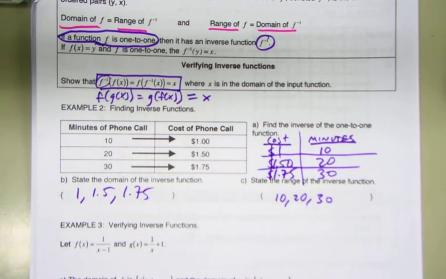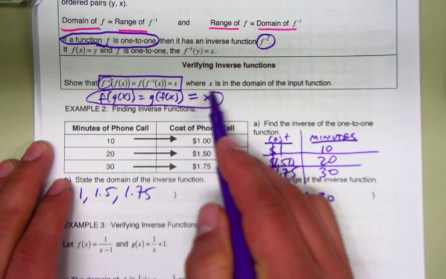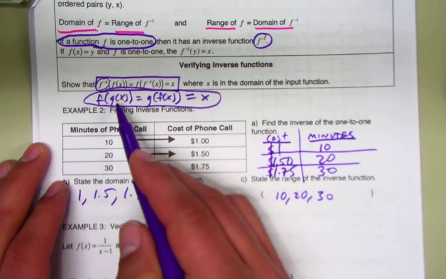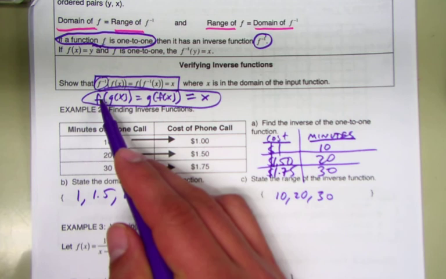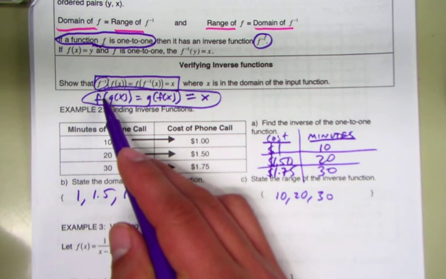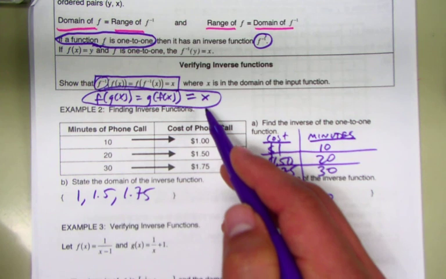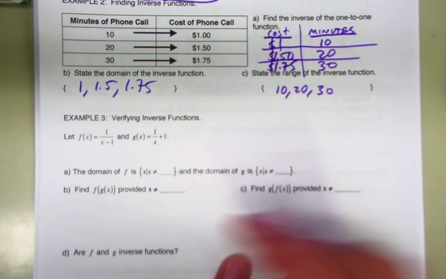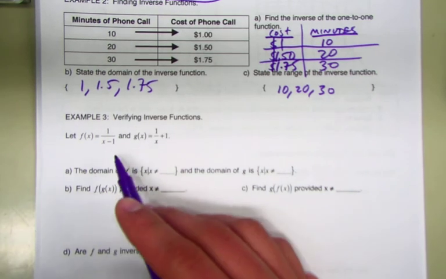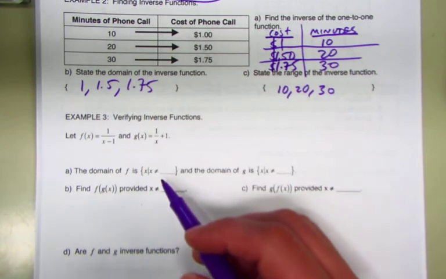As far as verifying inverse functions, the key is going to be right here. And we practiced this already in previous sections. We just didn't call this verifying that functions were inverses or not. Essentially you plug one function into the other one, make sure you get x, and then you flip-flop it and make sure that if you plug the other one into the g, for instance, that you also get x there. So here we have two potential functions that are inverses. We need to make sure that they are by doing the compositions and making sure we get x.